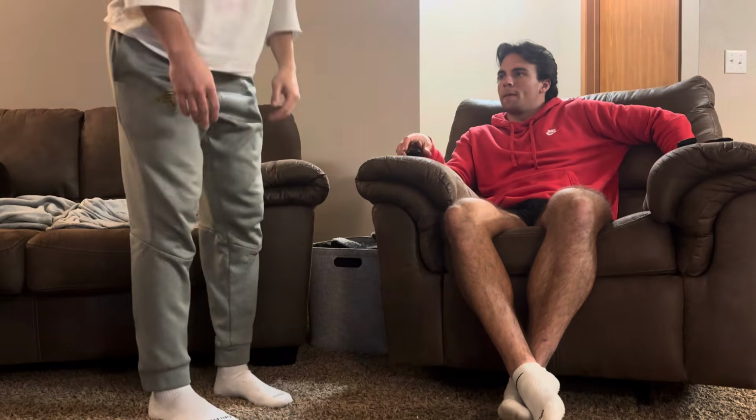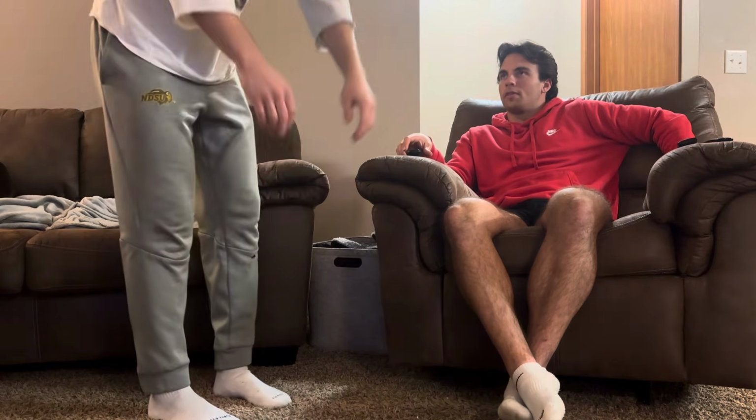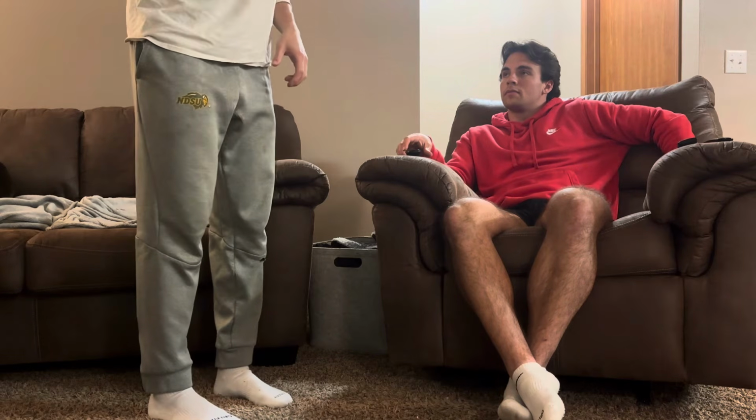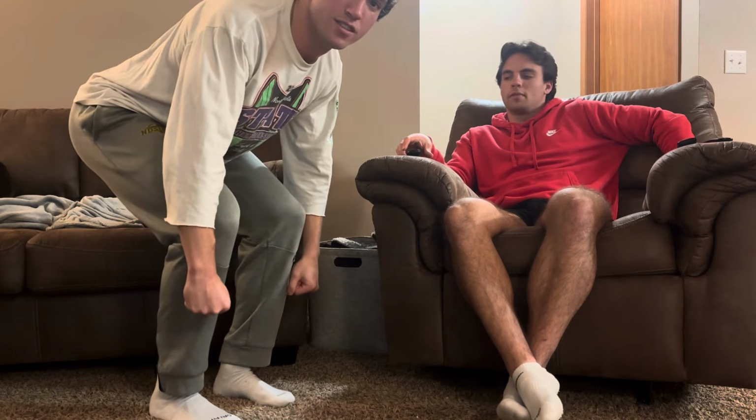So, for all the non-physical therapy people out there, I feel like that's just not a good statement to say: don't bend your back. For all the people out there that don't know what spinal flexion is, it's this. Yeah, show them an RDL here. That's good. And this would be against spinal flexion. You're keeping your back as straight as possible. Look at that form.